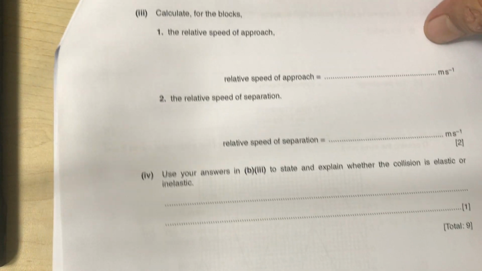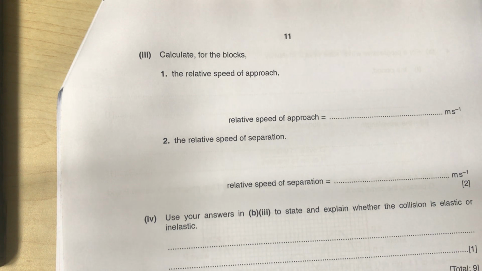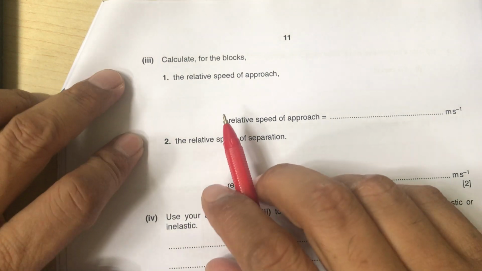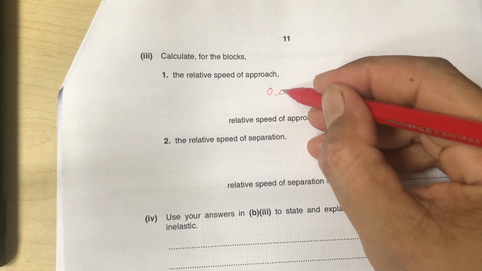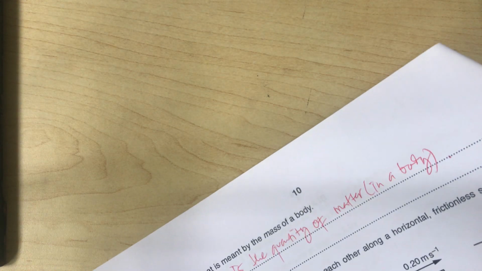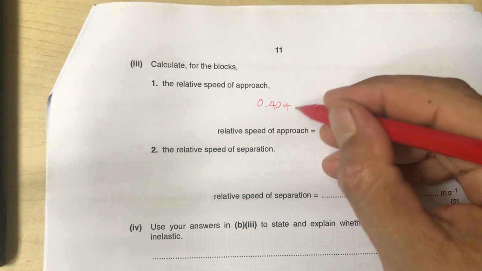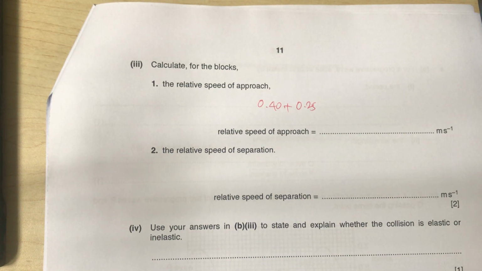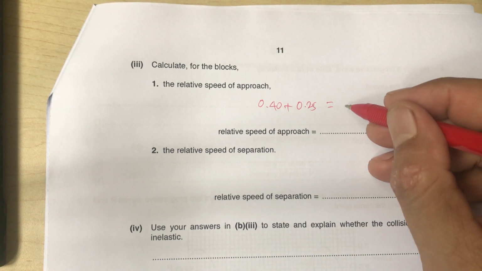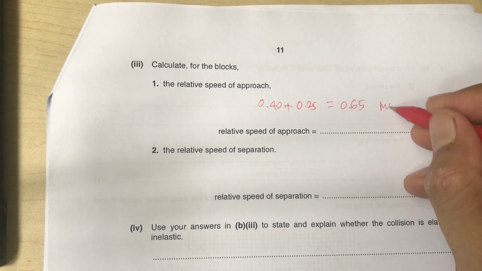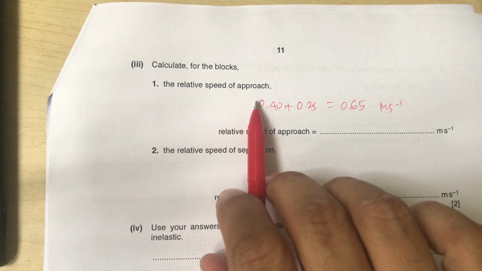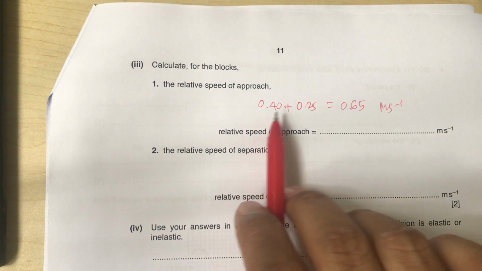Continue to the next question, still on number 2. Calculate for the blocks the relative speed of approach. The relative speed of approach is 0.4 plus 0.25, this is about the velocity, around 0.65 meter per second. This is the relative speed of approach between mass 3m and mass m.